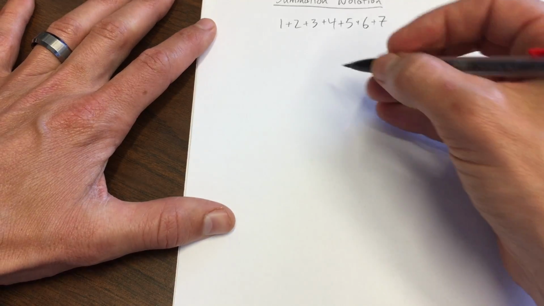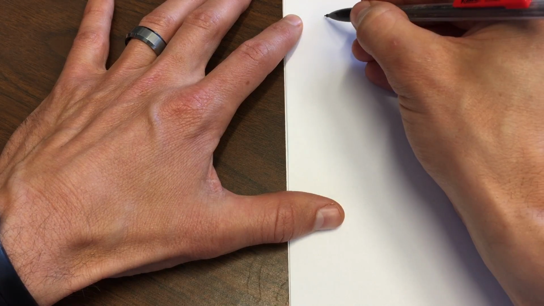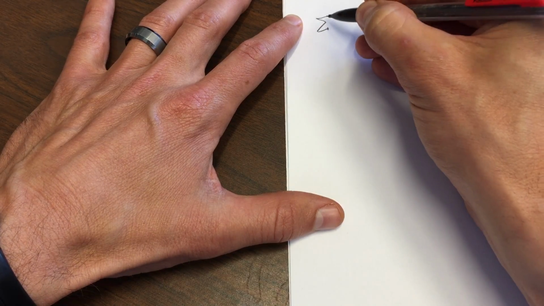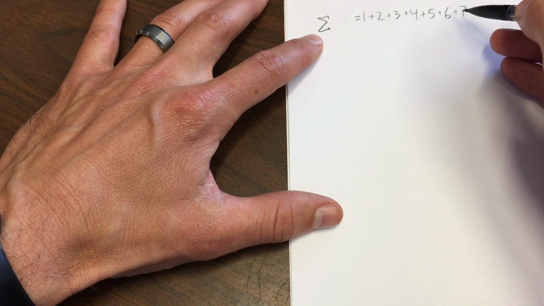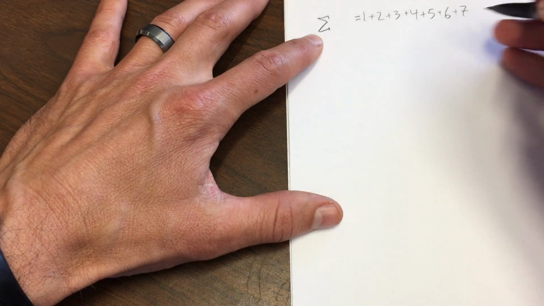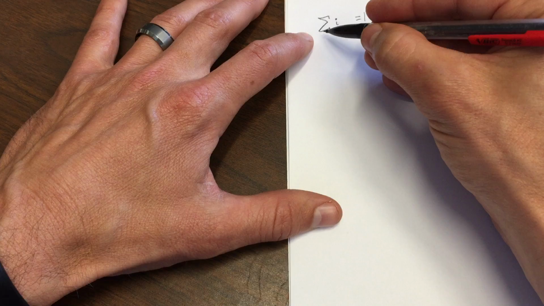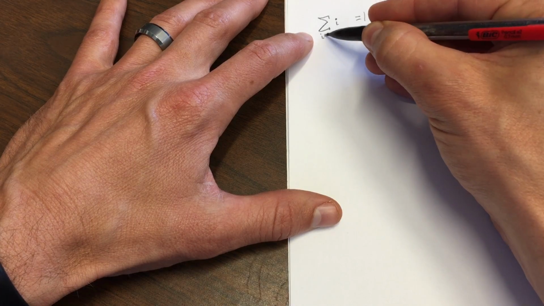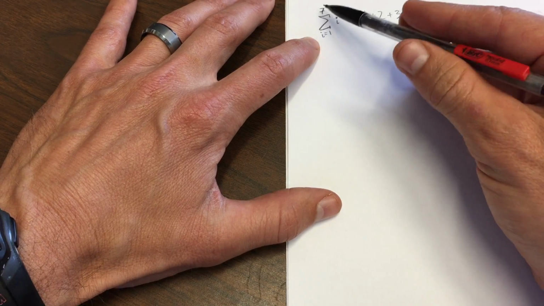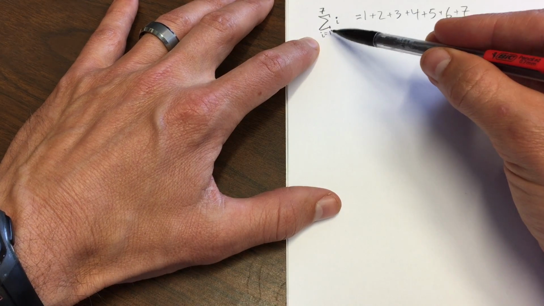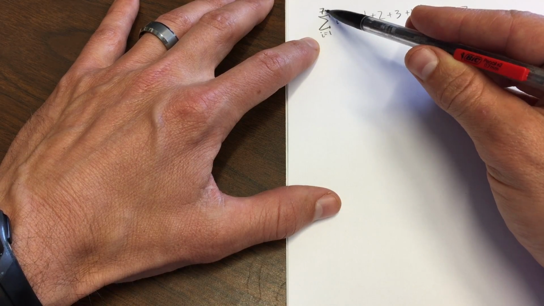So often what we'll do is we will use the following notation. We use a capital sigma, and essentially what I say is I have an index that counts through. I often use i for index because I'm so creative. And then what I do is I say i equals 1 to 7. And it's understood in summation notation that the index counts through the integers starting there and ending there.